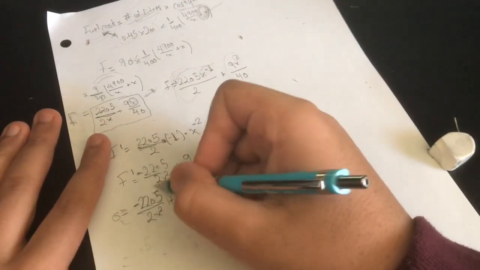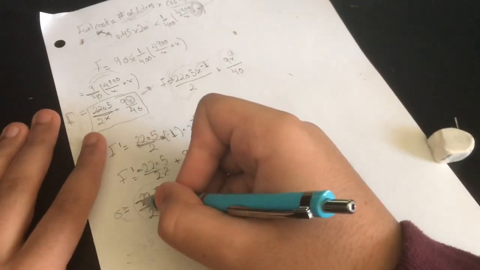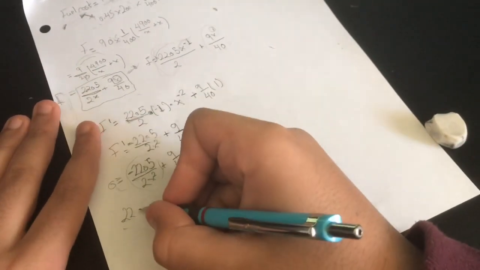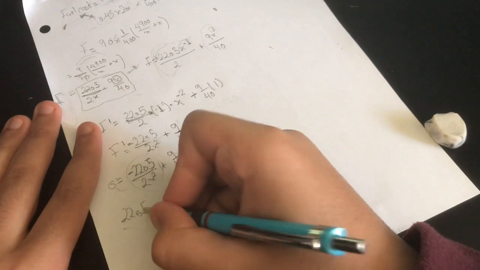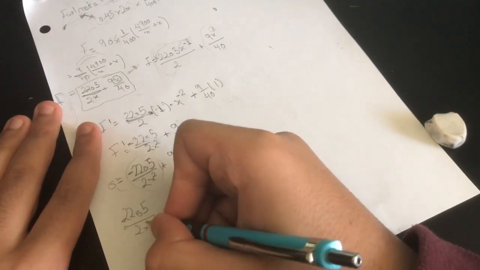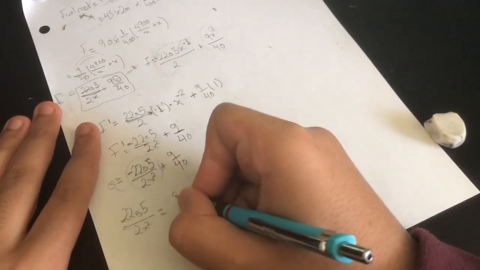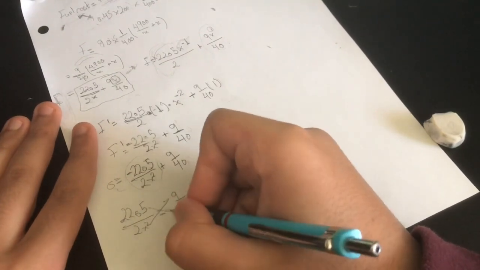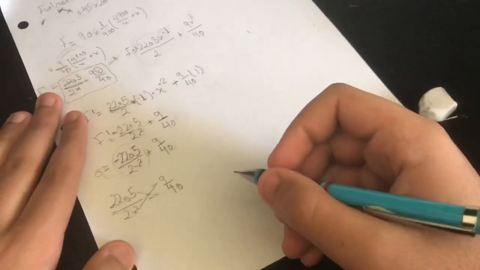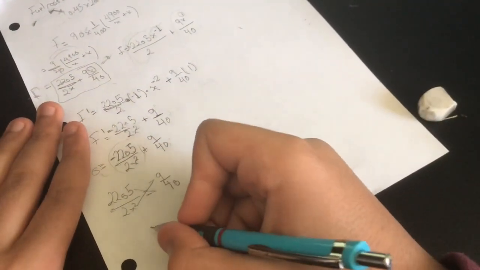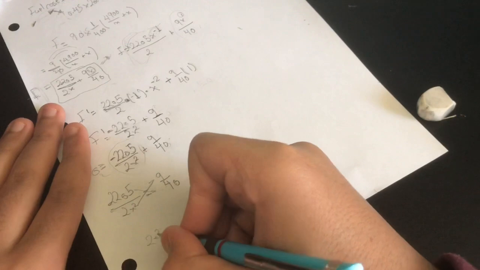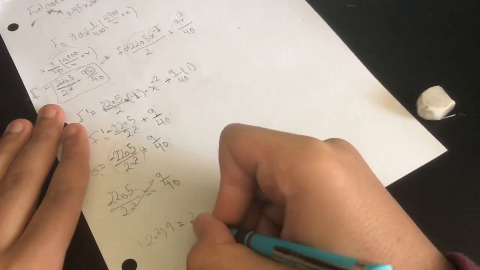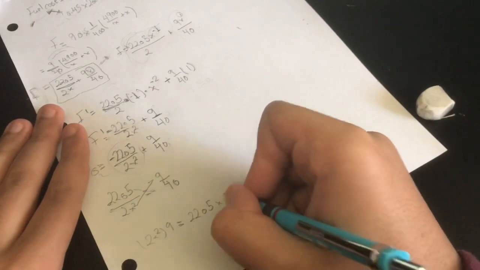We can move this to the other side so it becomes positive. So 2205 over 2x squared equals 9 over 40. Now we can cross multiply. We get 2x squared times 9 equals 2205 times 40.